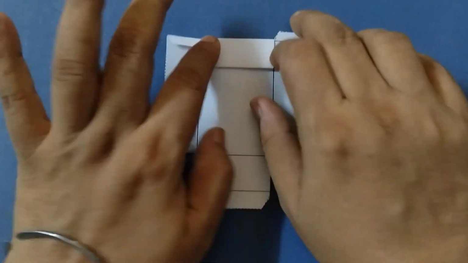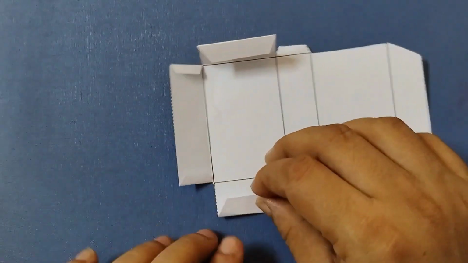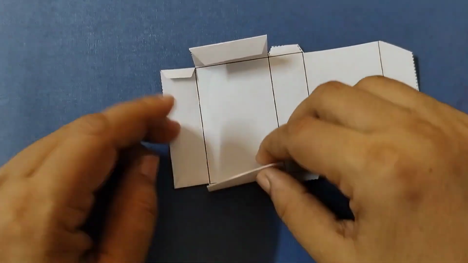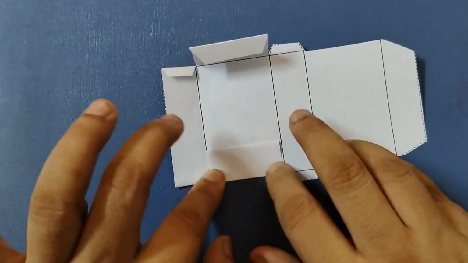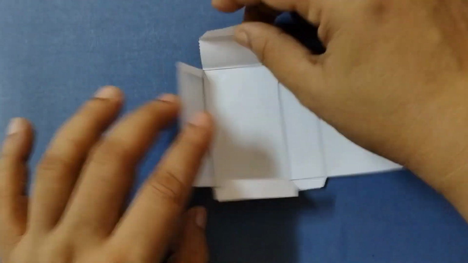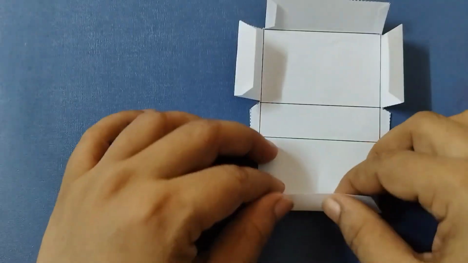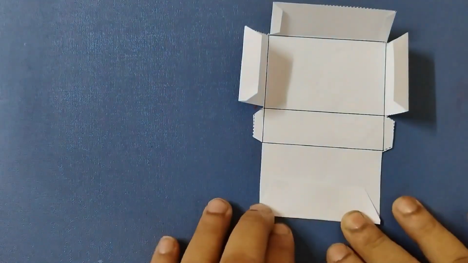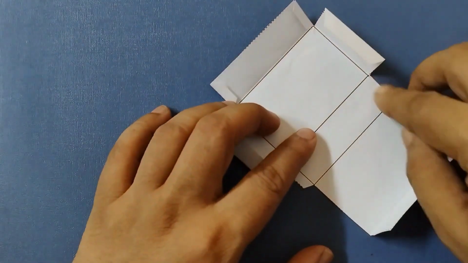Wherever you see the dark lines, you need to fold it. Okay, this is done. Now here we will fold this side. Then we need to fold here.